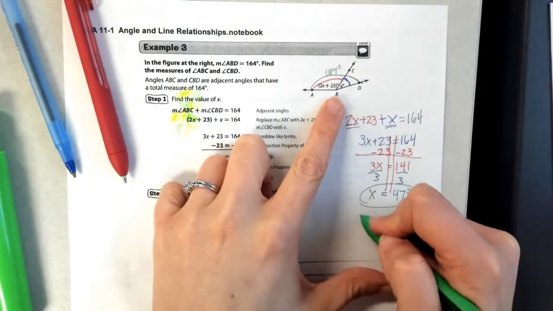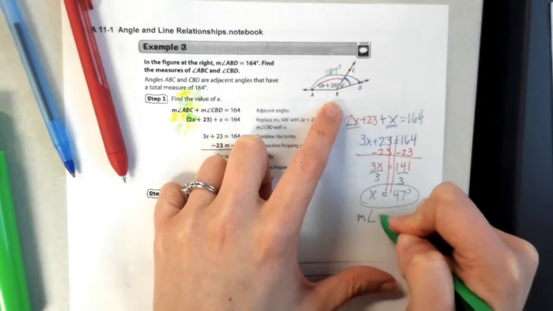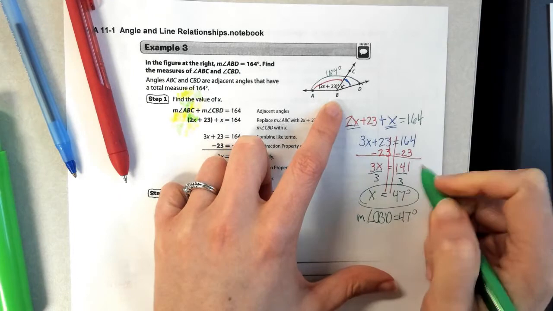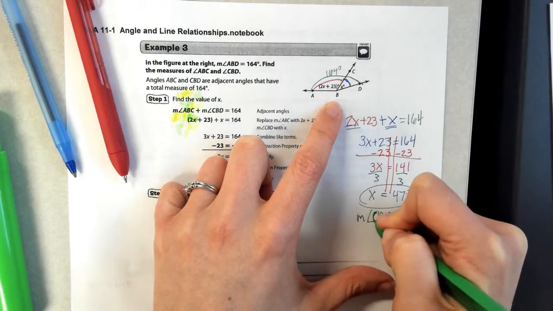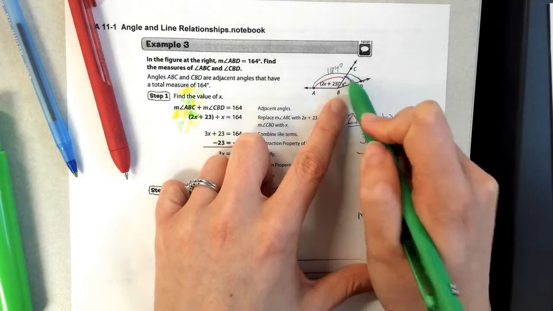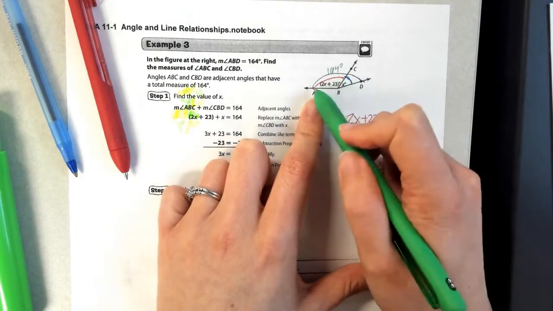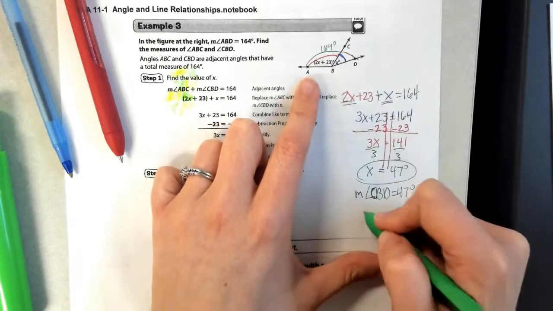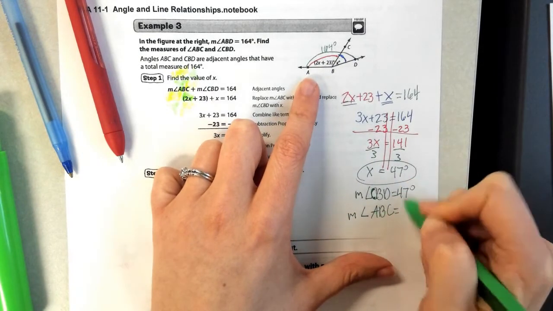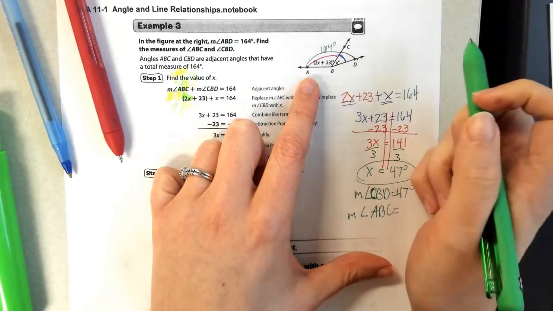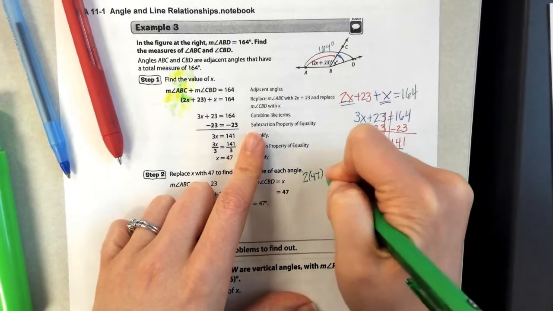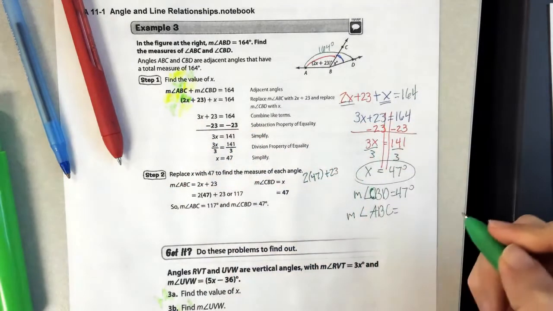I know the measure of angle CBD is 47 degrees. Sorry, that C kind of got caught in that B. So CBD is 47. That's this angle, that's just x. If I want to also find this angle, so the measure of angle ABC, I have to plug x back in. So 2 times 47 plus 23 is going to be my other angle.